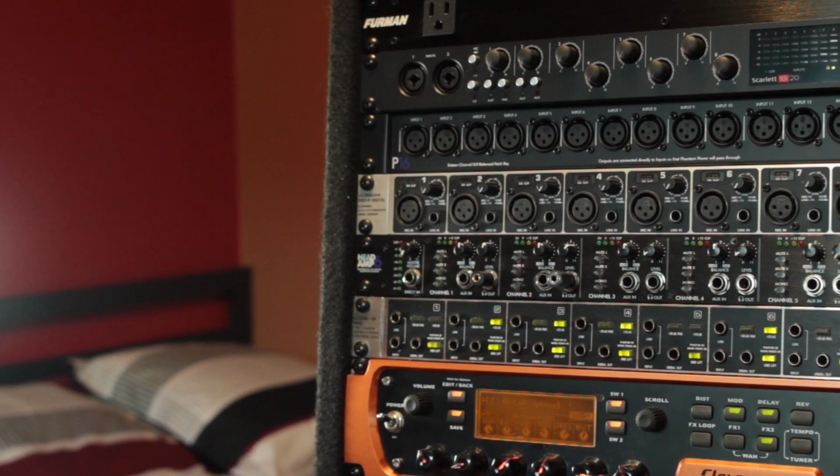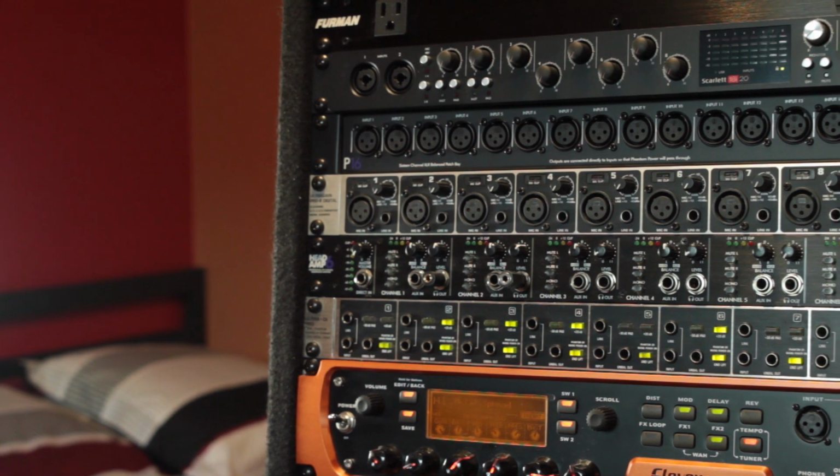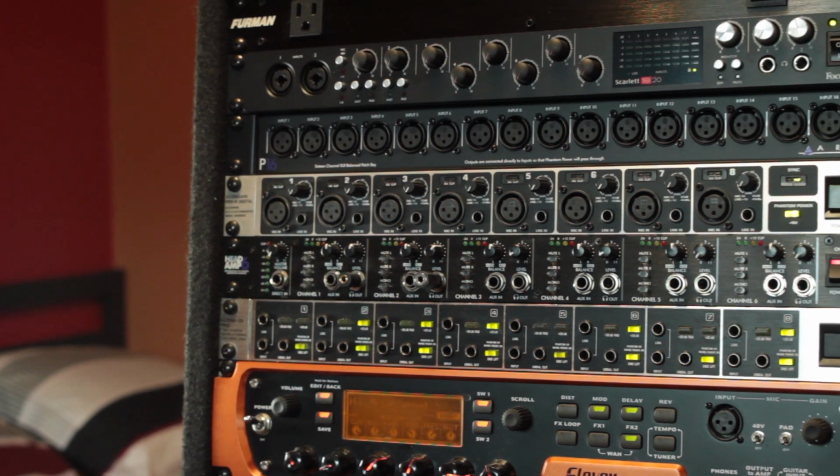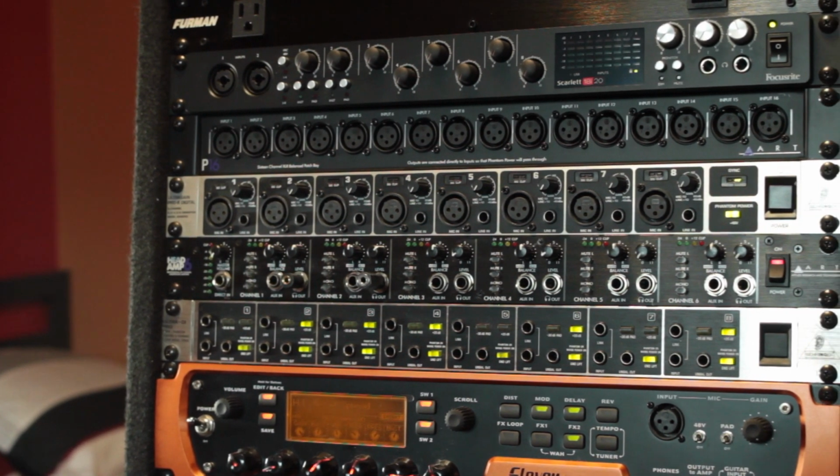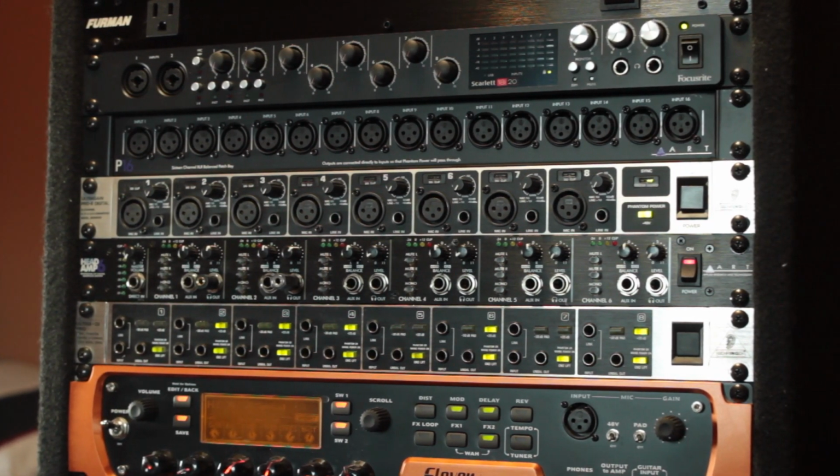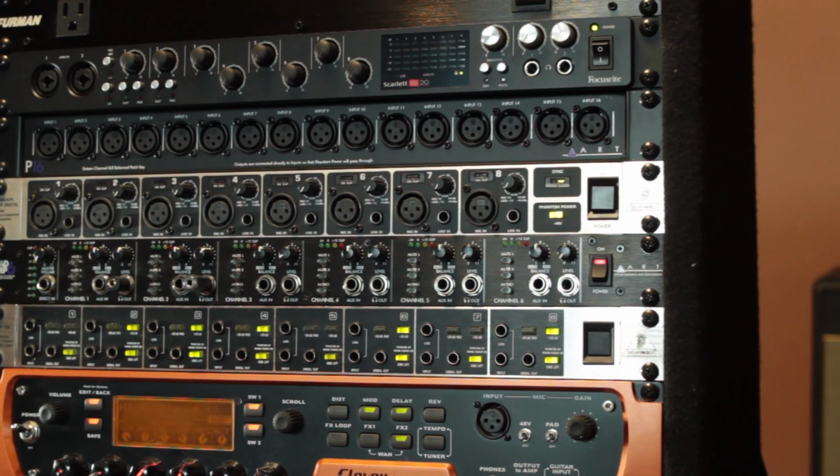In the rack, I also have a headphone amplifier to connect more headphones, a direct box, and this XLR patch bay, which basically just brings all the inputs from the back of the Focusrite Scarlett 18i20 to the front of the rack for easier access.